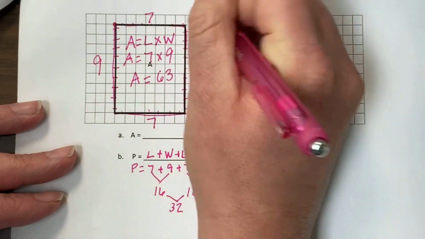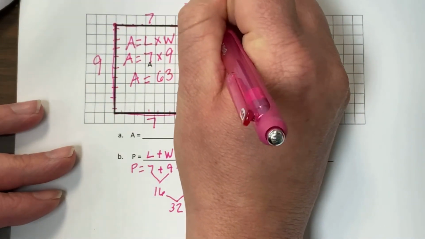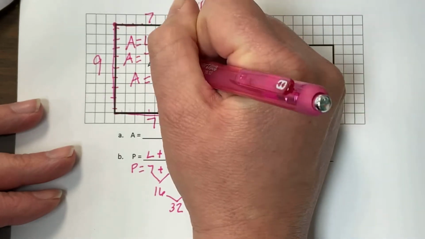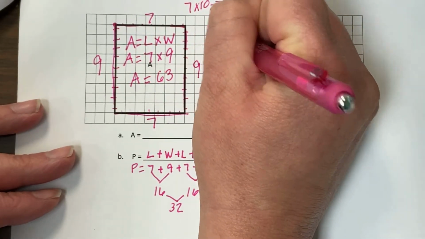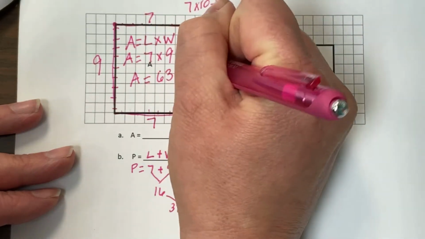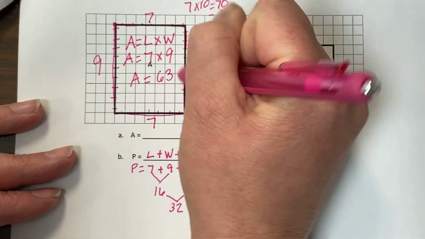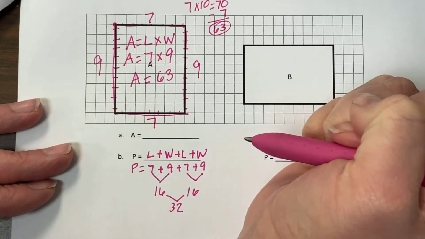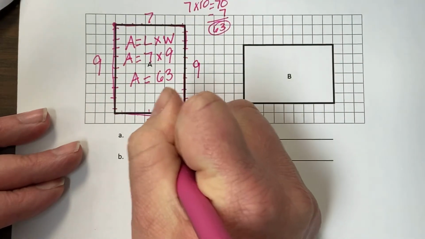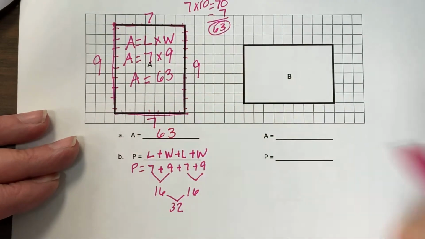So the way that I did that is I knew that 7 times 10 is 70, but I only have 9 sevens. So if I subtract a 7, that's going to give me a 63. So 9 times 7, or 7 times 9, either one, is 63. That's a strategy that you can use as well, guys. So I know that my area equals 63.